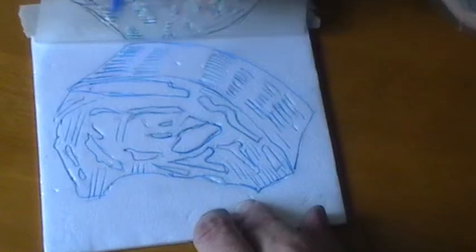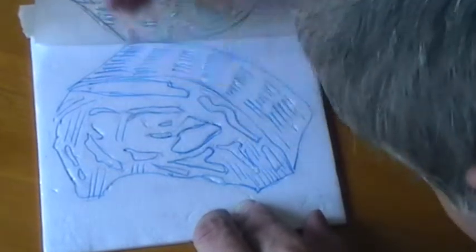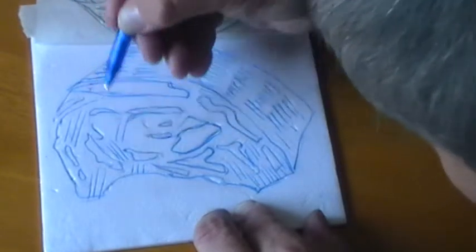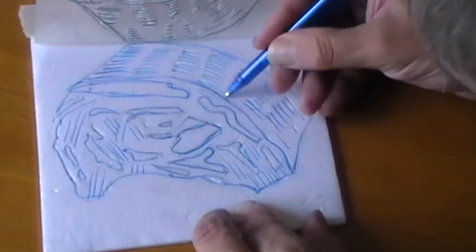You see the steak, following the form around like this, and this side possibly going this way. Okay, so that's the essential building blocks for the design.